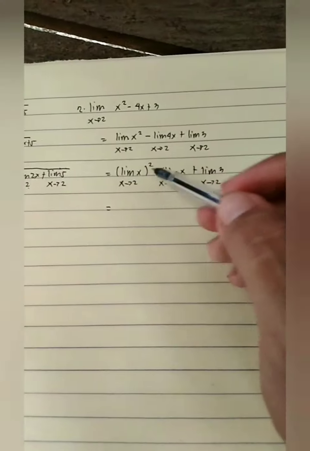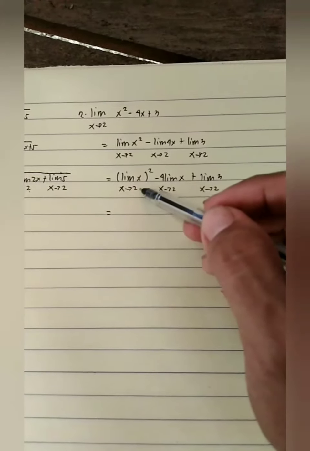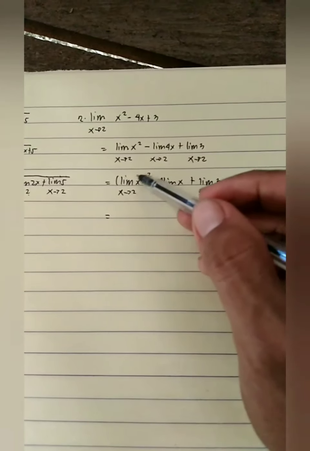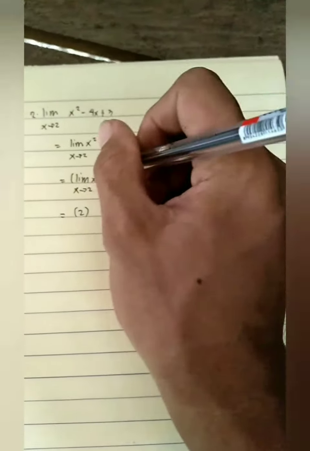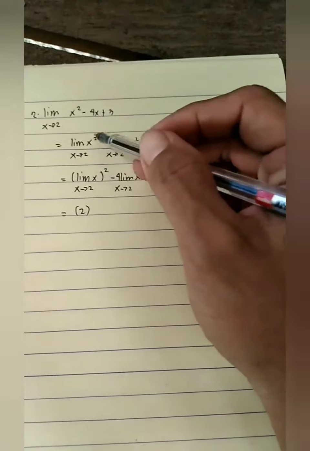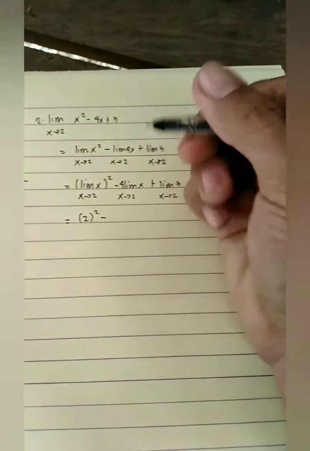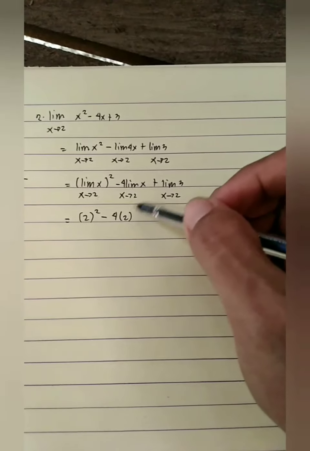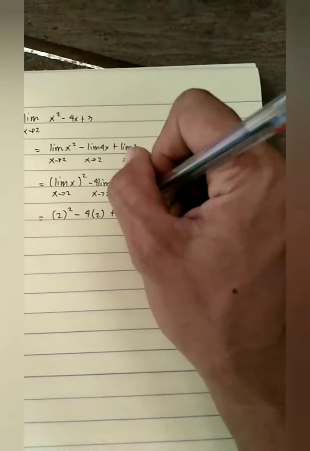Now, since our limit approaches the value 2, simply substitute x with 2. So that is 2, and you have to square that one because there is a square in the original form of the function. So 2 squared minus 4 times 2, since you are going to substitute x with 2. Then the limit of the constant 3 is 3.